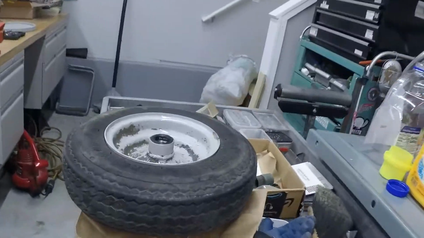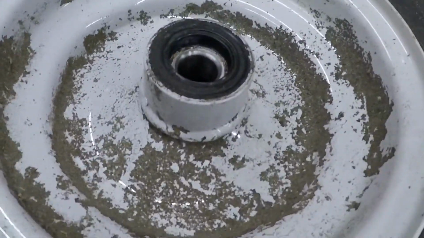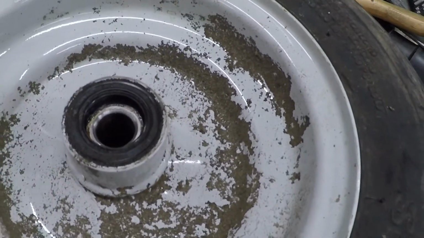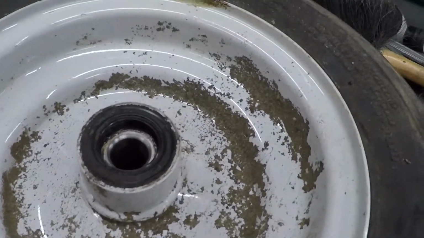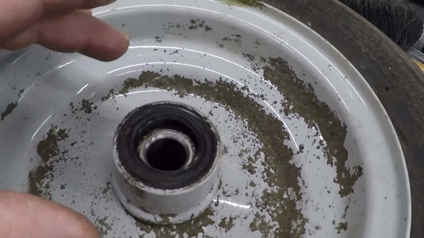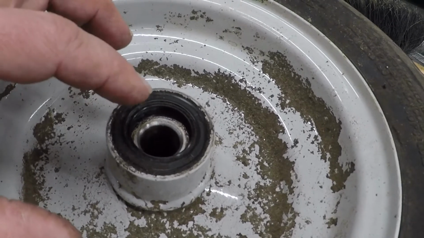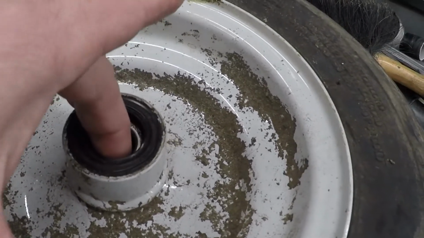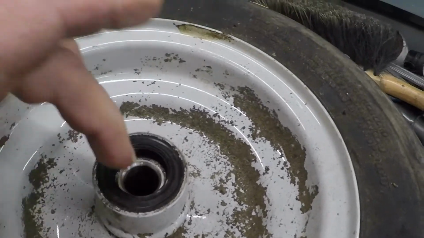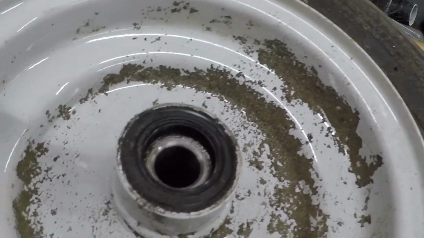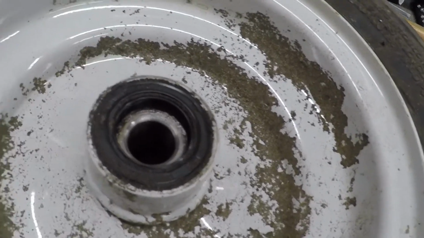Let's take a look at the wheel. There's a couple different ways you can do it. If you really want to pack the bearings well, you're going to knock them out with a punch. In this case, I'm going to leave the inner bearing, Timken bearing, in place because, to be honest, that one there is in pretty good shape as far as grease.